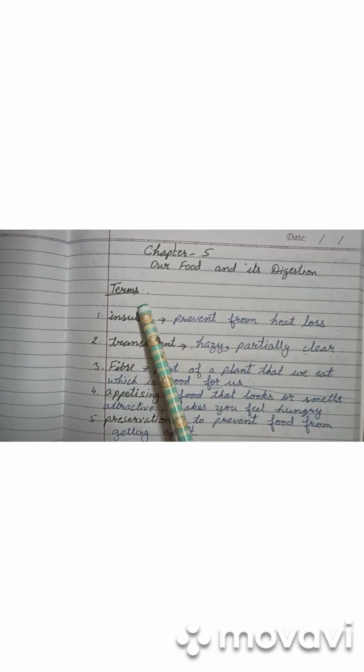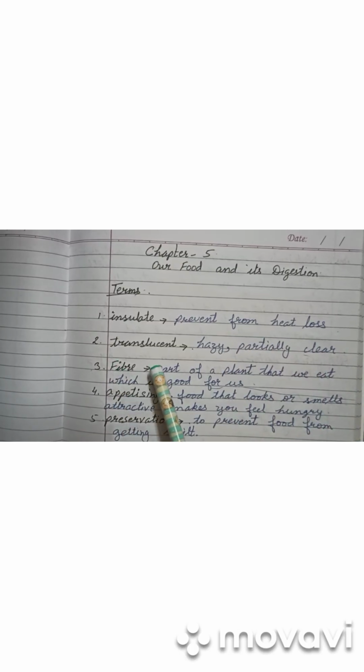And today in this science class, we will do the question answers of lesson number 5, our food and its digestion. So first write down terms. Number 1, insulate: prevent from heat loss. Number 2, translucent: hazy or partially clear.